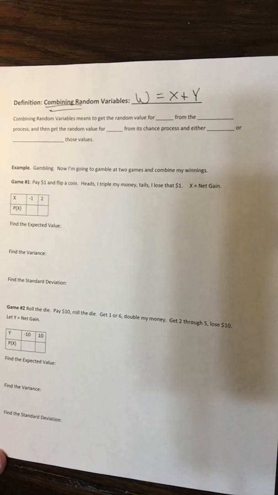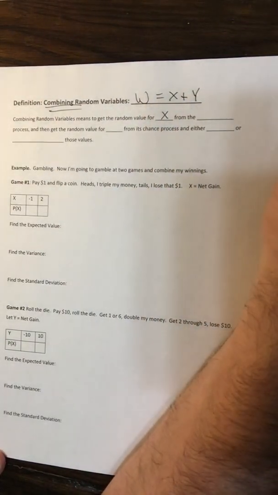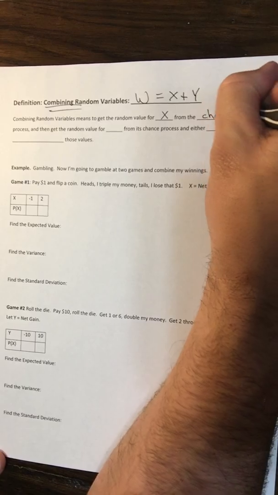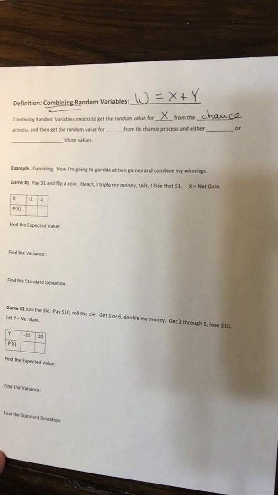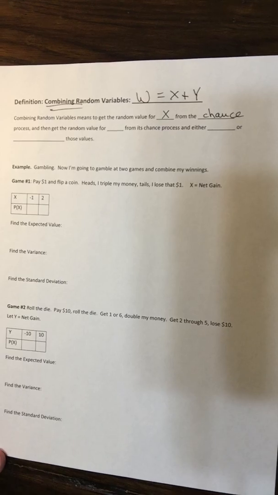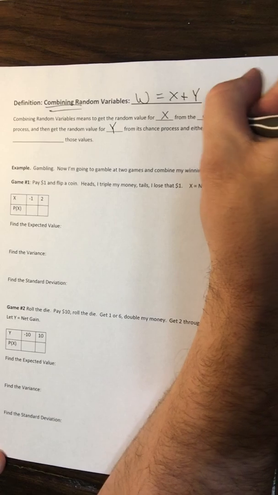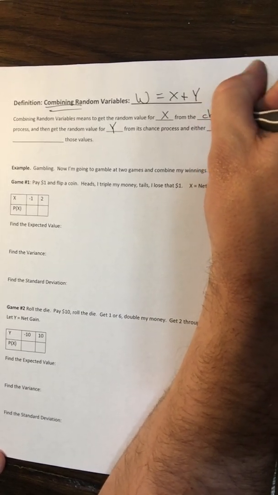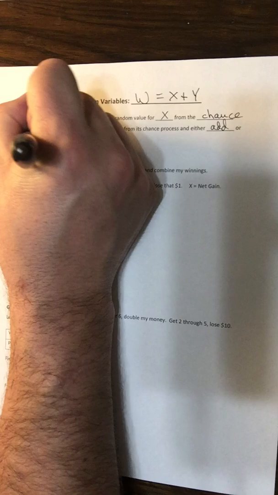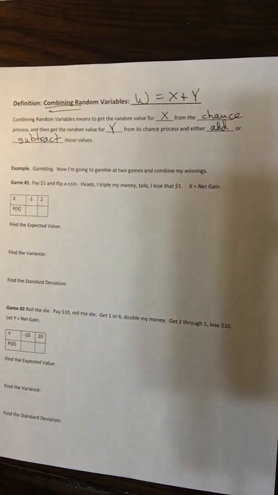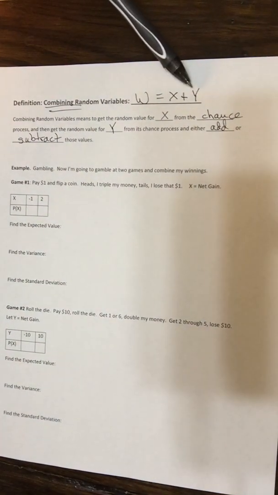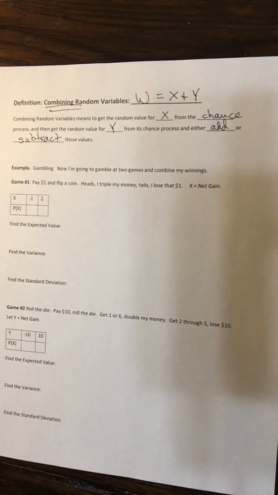Combining random variables means to get the random variable for x from the chance process, whatever the chance process was for x. In our case, it was rolling a die. Very exciting gambling game. And then get the random variable for y from its chance process, and you either add the two results or you subtract the two results depending on the context of the problem. If we're gambling and I'm seeing how much I won from this game and how much I won from that game, I'm probably adding those two things together, right? But there are scenarios, and we'll see one shortly, where you would actually want to subtract the two random variables.